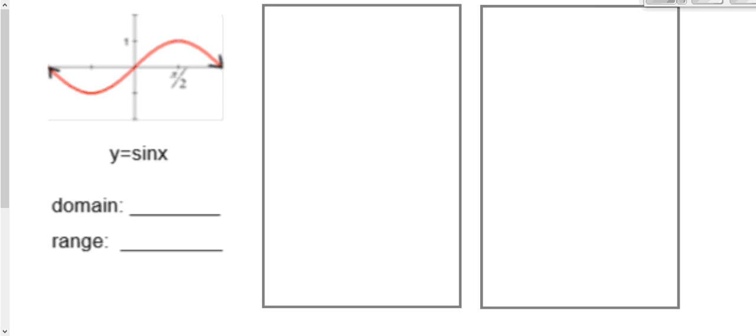Okay, this might be a little blurry. Sorry about that. I just wanted to take advantage of the slides I already had made.